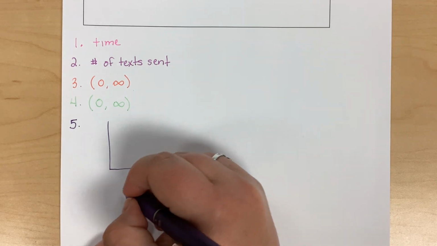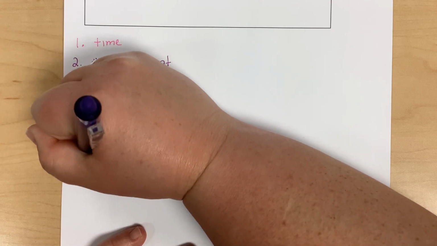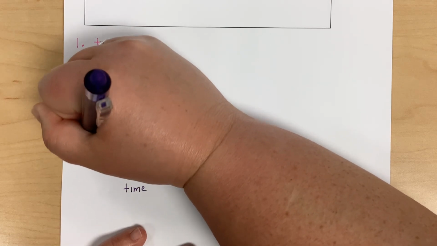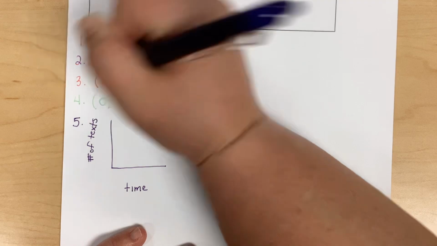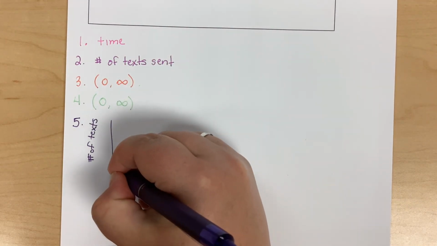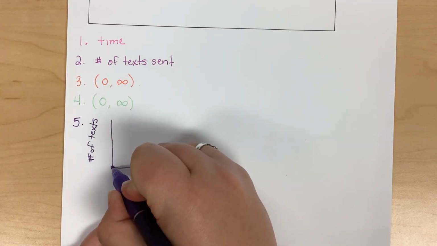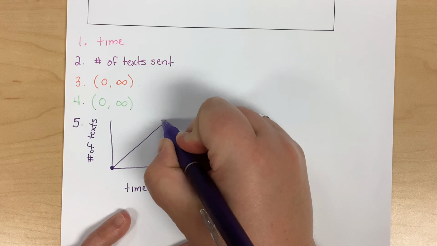Our input is time, and our output is number of texts. We also know that time starts at 0, and so does number of texts. So this is my starting point, okay? So as she goes throughout her day, it just increases like this.